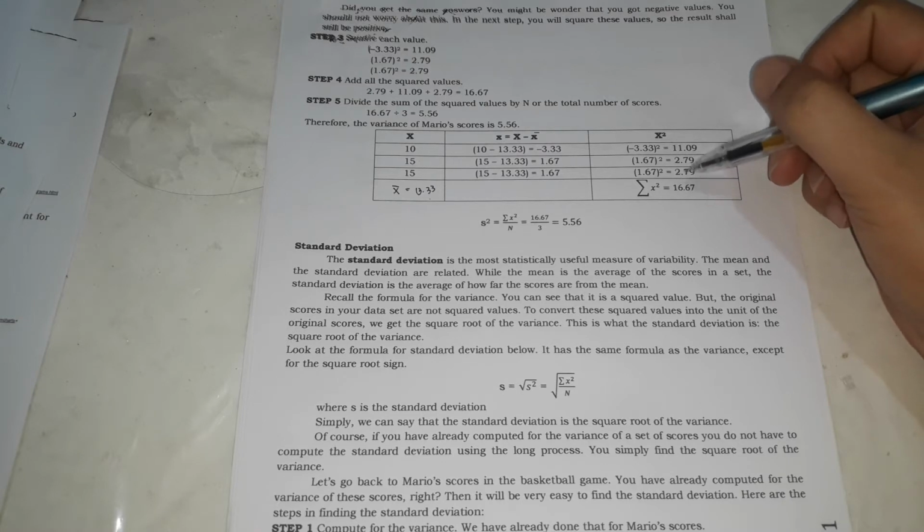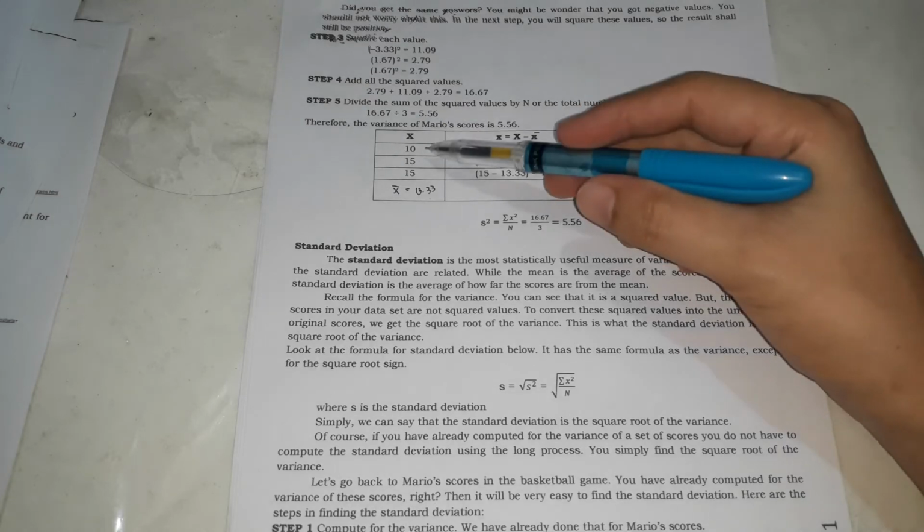And then after that, after getting the sum, you're going to divide it by the number of data. So 1, 2, 3, so there are 3. So 16.67 divided by 3 is equal to 5.56. So this is the variance. So this is how the average mean, it's the difference between the distance from the mean.